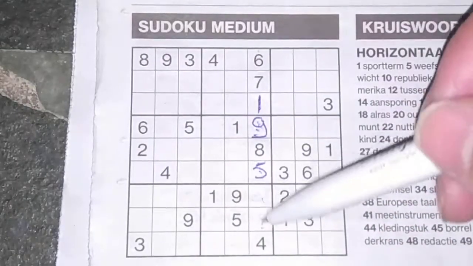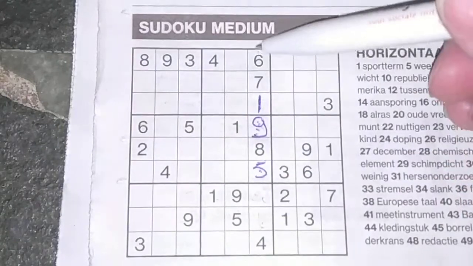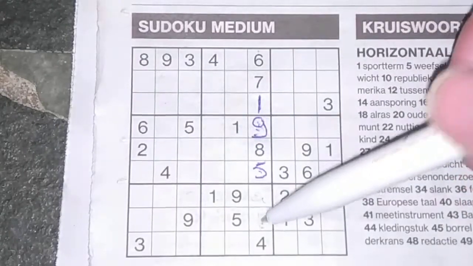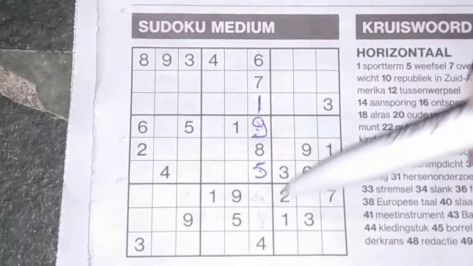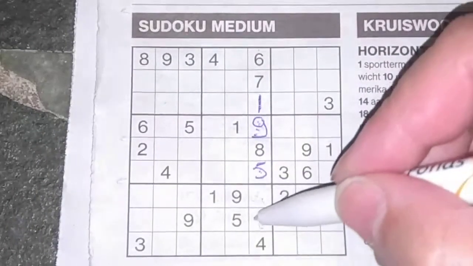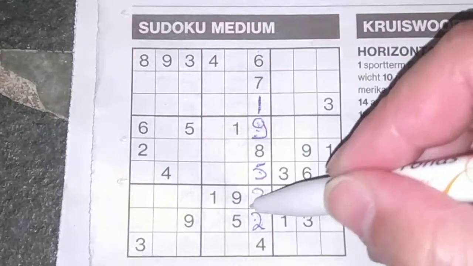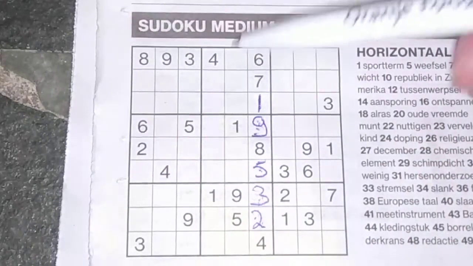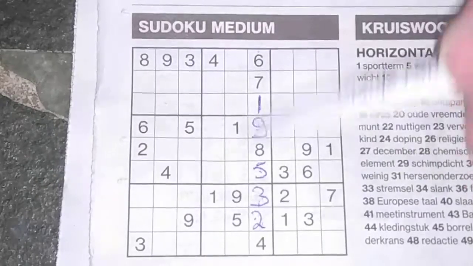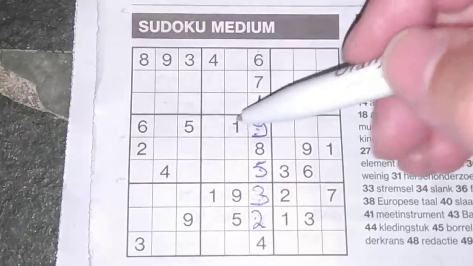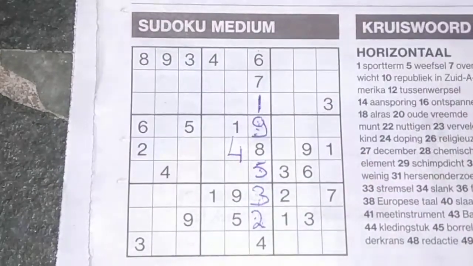The other 2 numbers are the numbers 2 and the 3, I believe. 2 and a 3. We have a 2 here. No 2 there. 2 should be here. And the 3 goes there. 4 in this column. 4 in that column. So the middle column, only place for the 4 should be here.